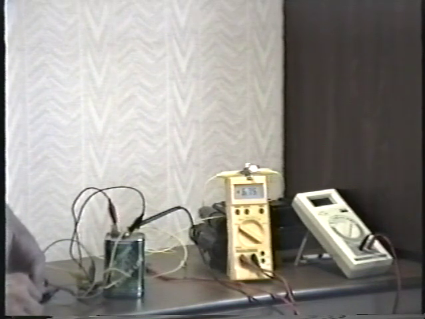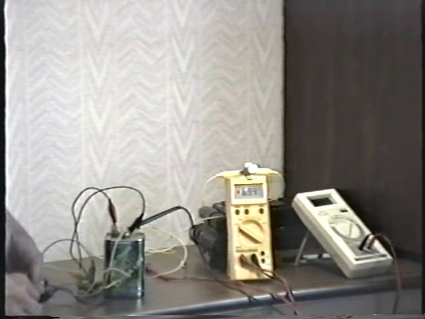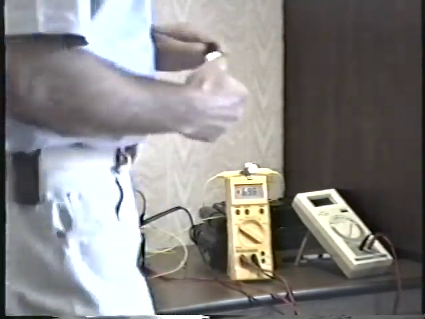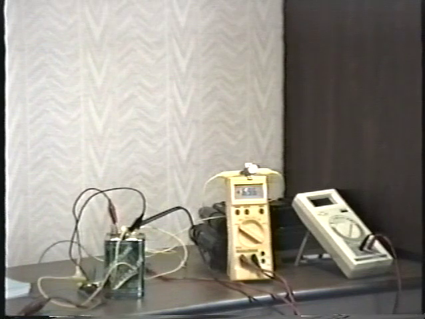Look, it's really coming on now. 0.68, 0.69. Looks like that's about as bright as it's going to get. Right there at about 0.69, but let's call it 0.7 just to make it easy. In fact, that's about as high as I can make it go. At 0.7, the lamp is completely on now.